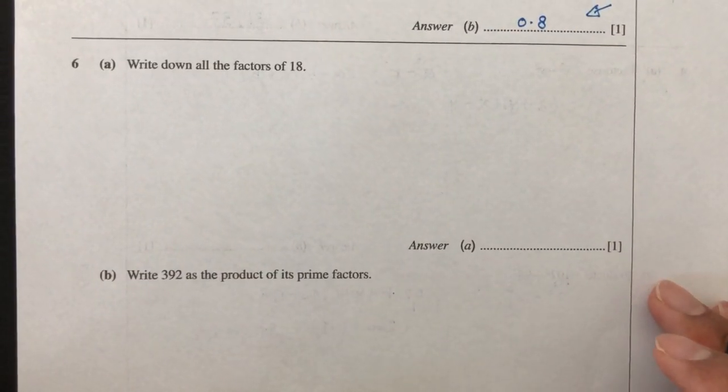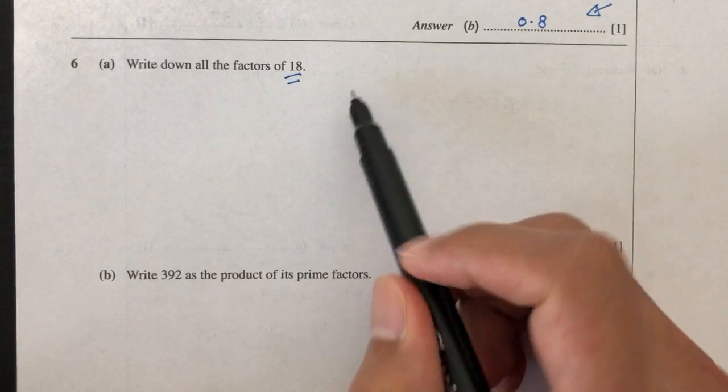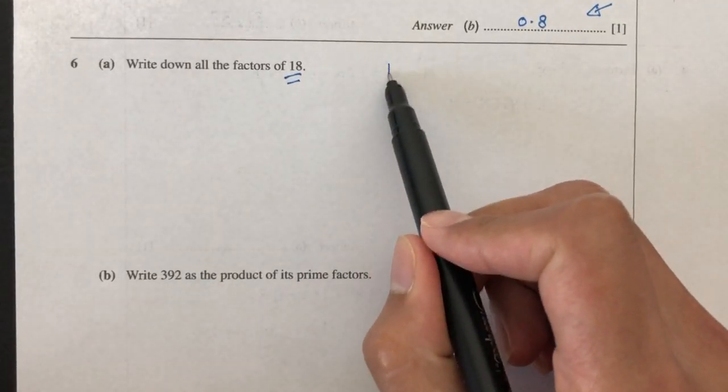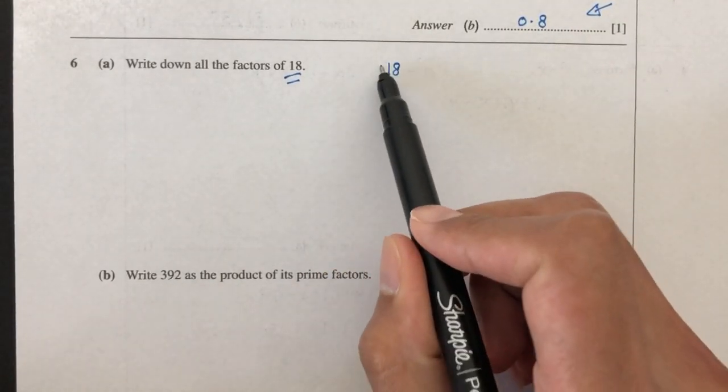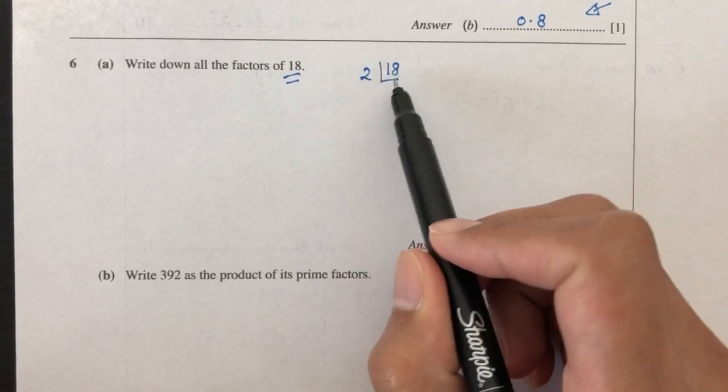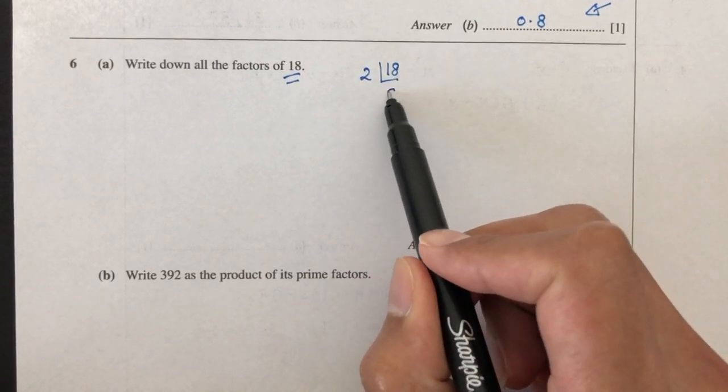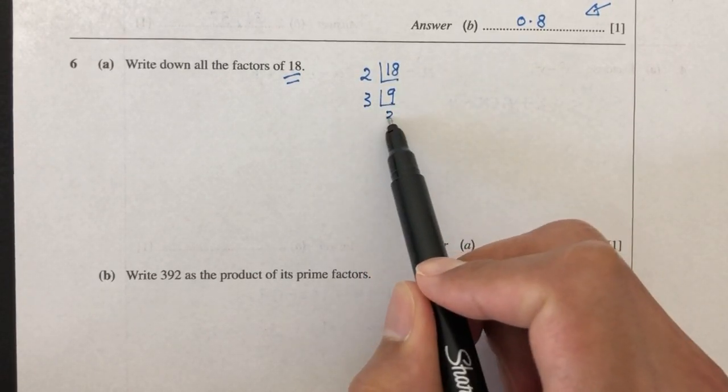Now for part 6, write down all the factors of 18. So 18, let's just do this. Let's divide, we'll see what we have. We have 9, 3, and 3.